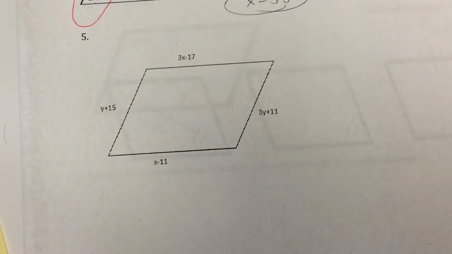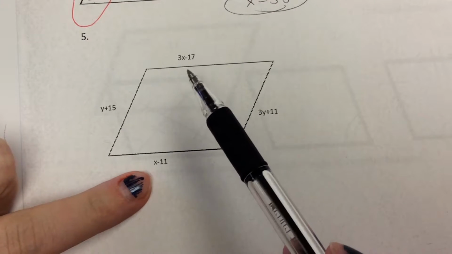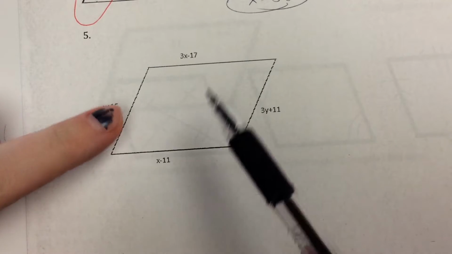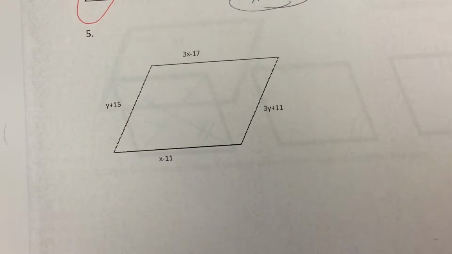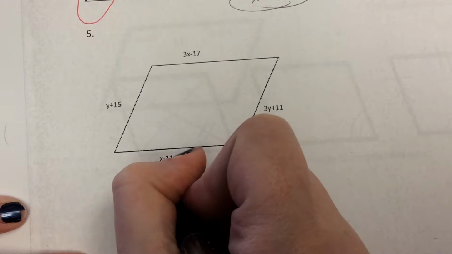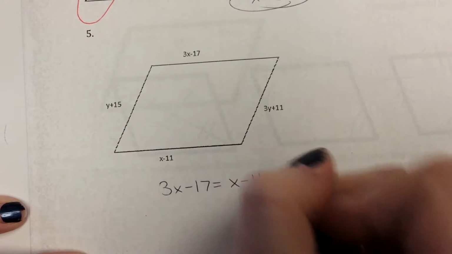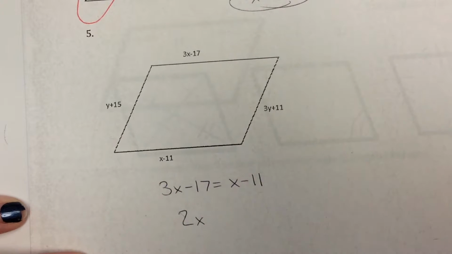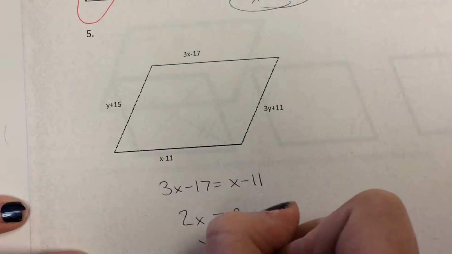Number 5. We need to solve for, the directions say to just solve for x, but I see 2 variables here. I see a y also. So let's solve for both of them. So we need to set these sides equal to each other, the opposite sides, because our theorem states that opposite sides are congruent. Okay? So we have 3x minus 17 equals x minus 11. You get 2x equals 6. Making x 3.